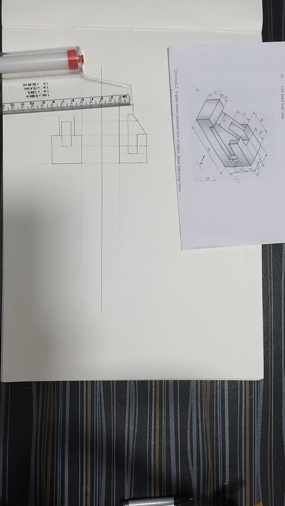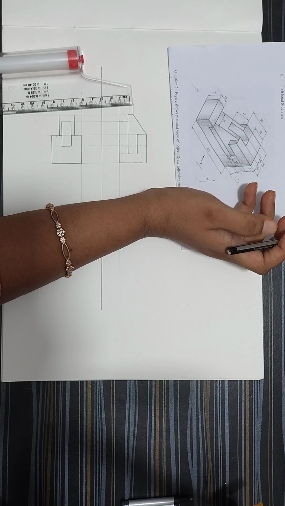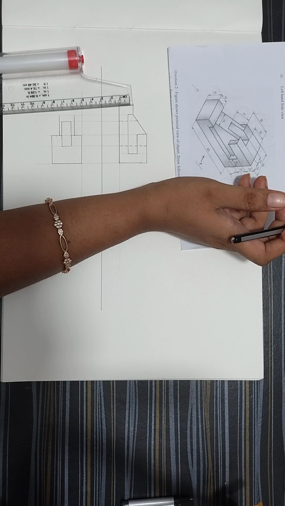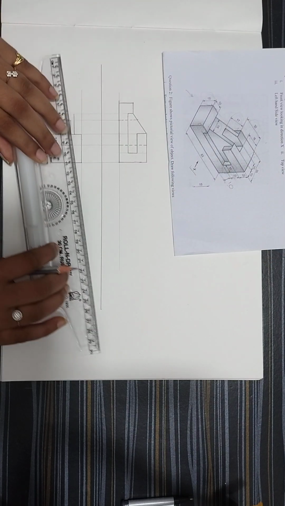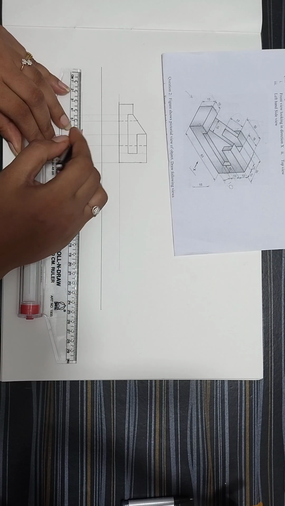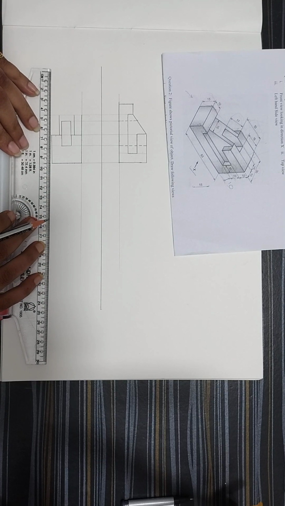Now we'll consider this length is not given, this width is not given, so we will consider it as 30.